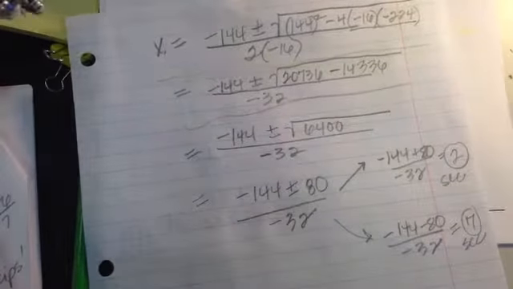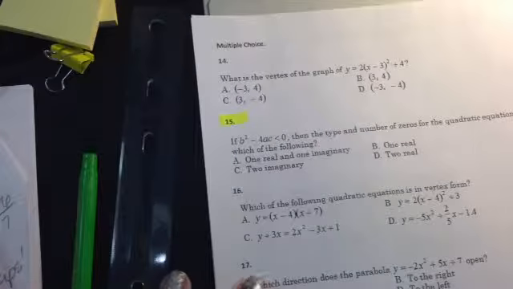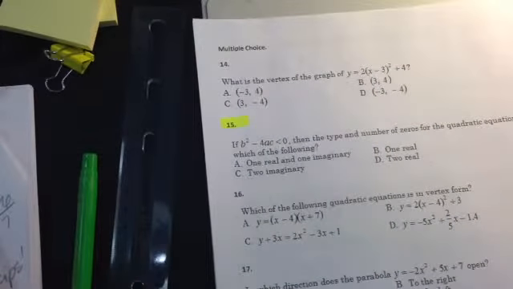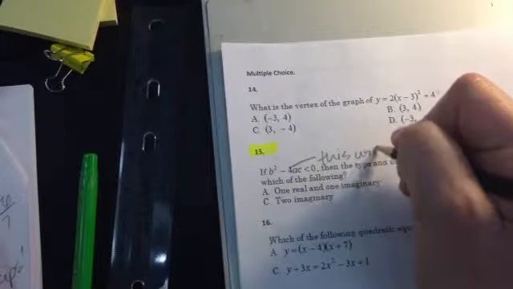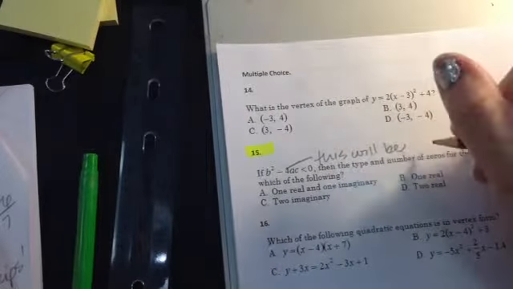Last but not least, just a couple others on this test. Oh, this one's getting long. Say it again, sweetie. Then we'll talk about it in just a second.